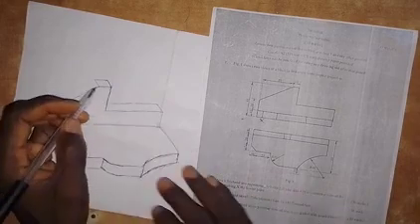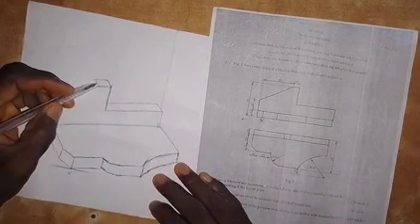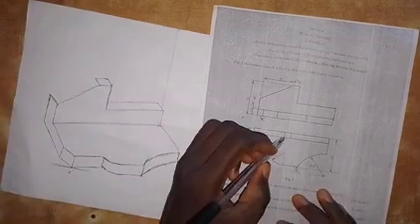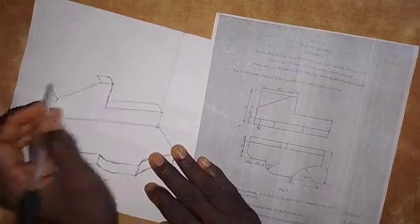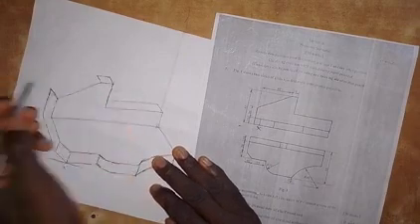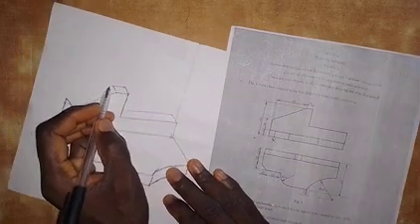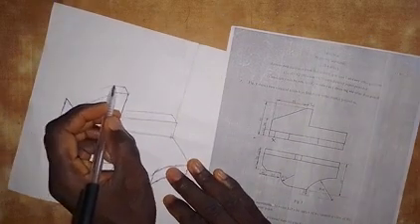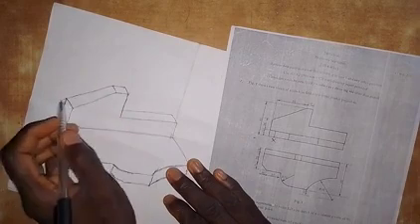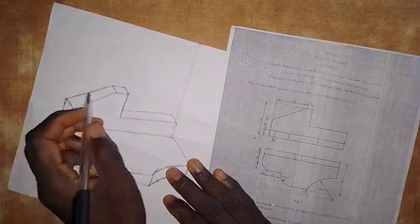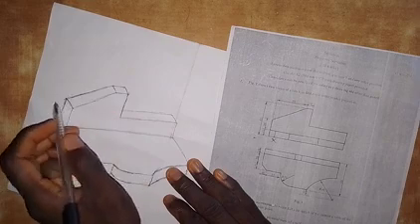So this line that I have here is the line that we see from here to here. The next thing I'm going to do is connect this point and this point together. Then we complete the work. So it goes like this. Okay, we join these 2 points together like this. And then that is how we complete the sketch.